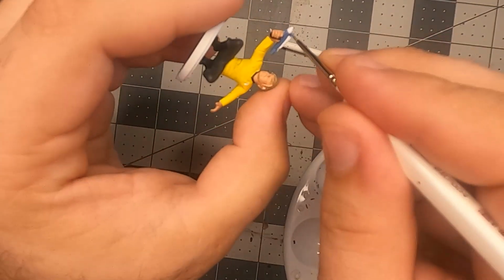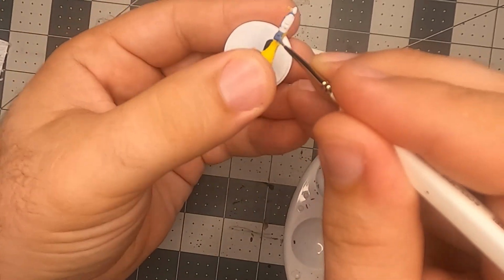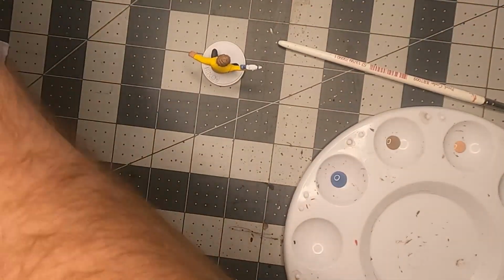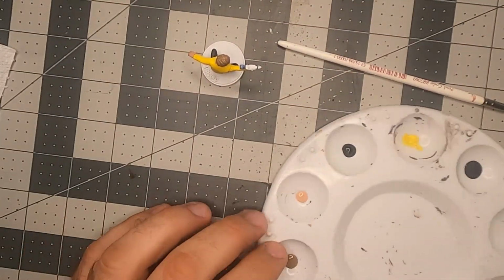But yeah, he has that little black piece, which is white right now. It will become black, and that will be the actual phaser.